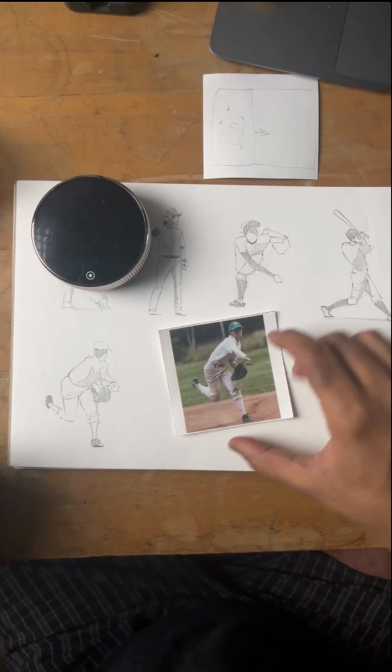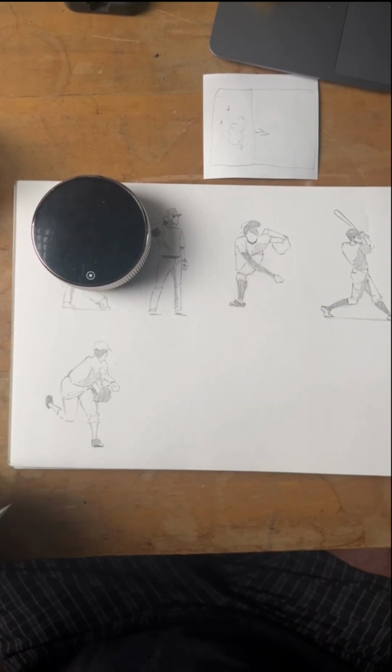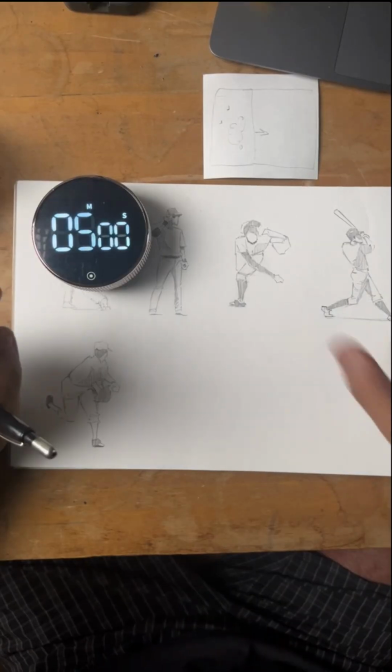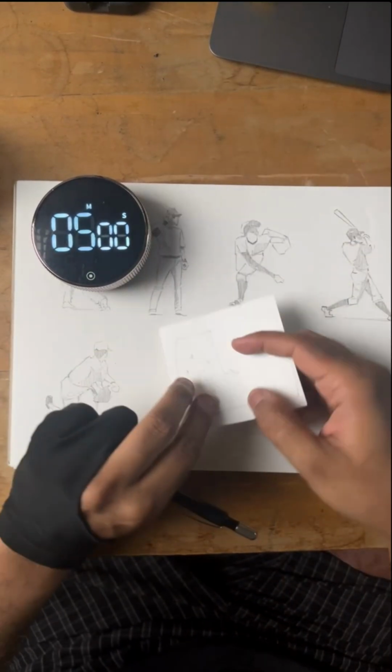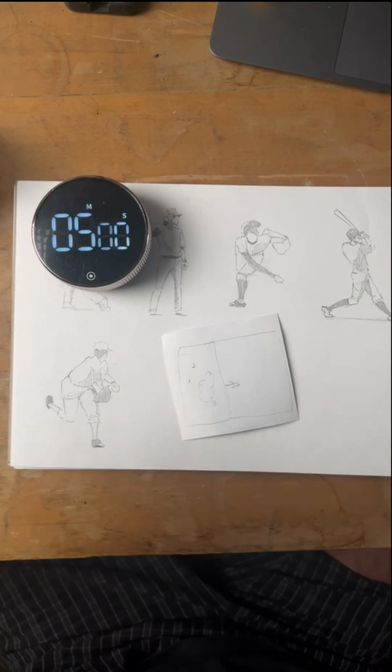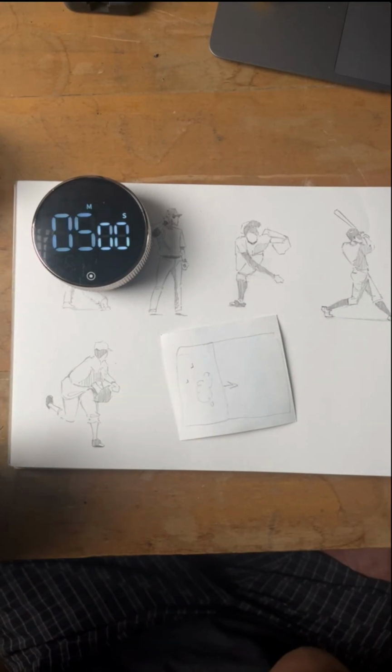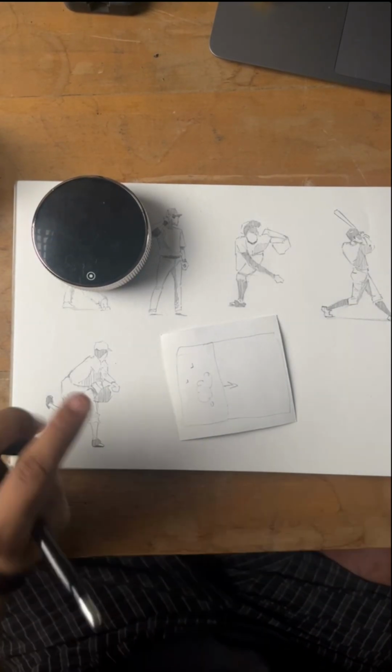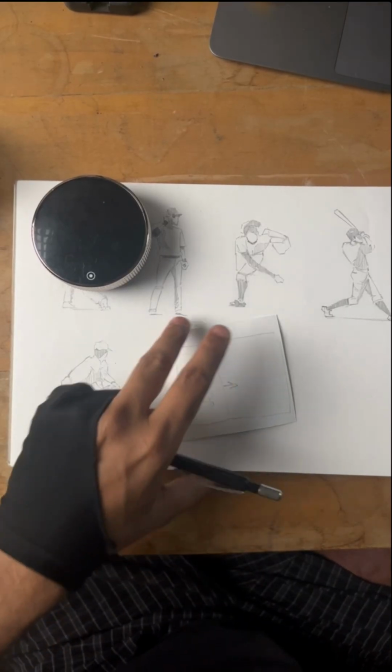Not bad. I could have added more shadow, a lot more shadow, and with this we are on to our last drawing of the day, and then I'll be coming back to the camera and I'll be talking a little bit to you guys, and I'll be rating my work as well. I think I'll be rating my work first and then I'll be coming back to the camera.